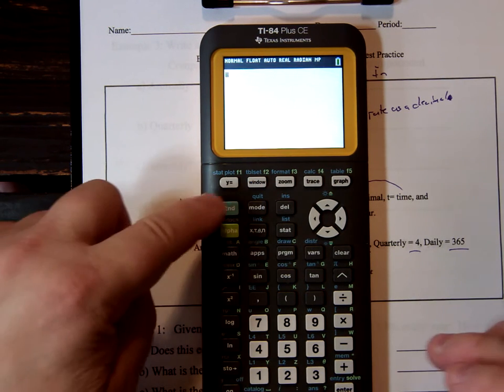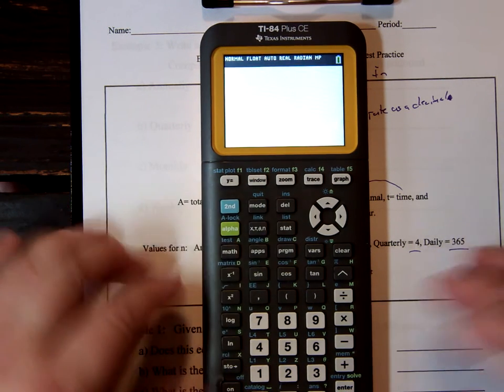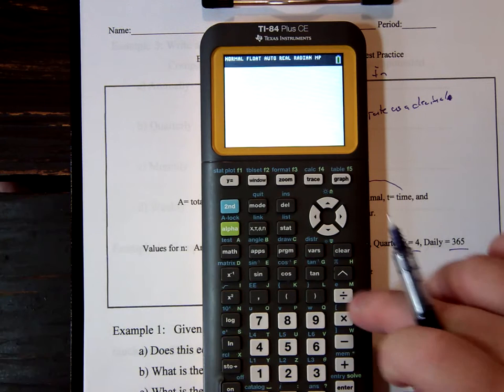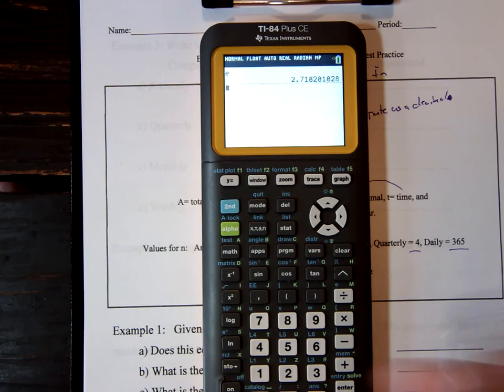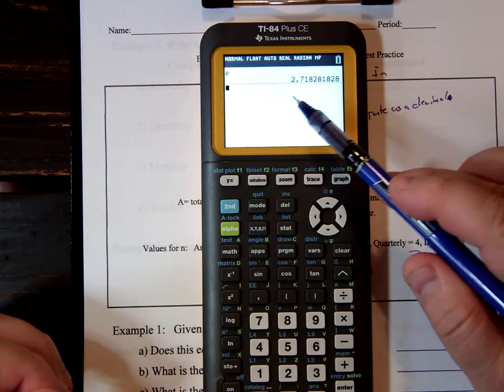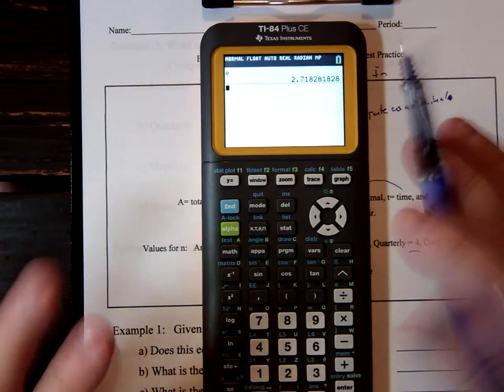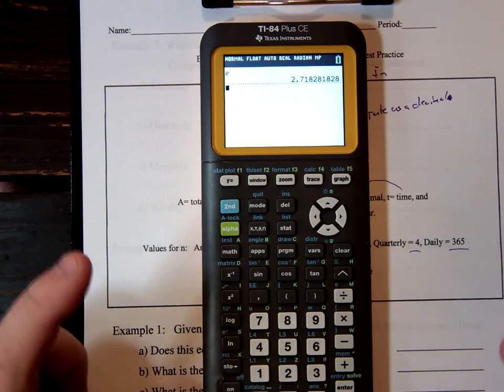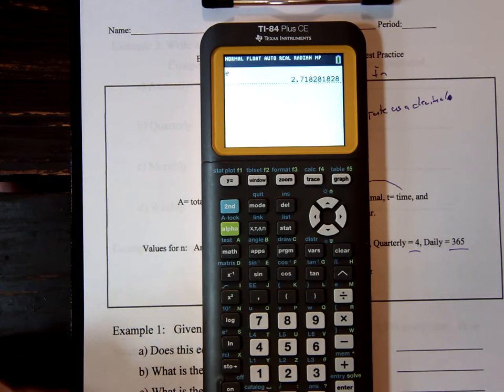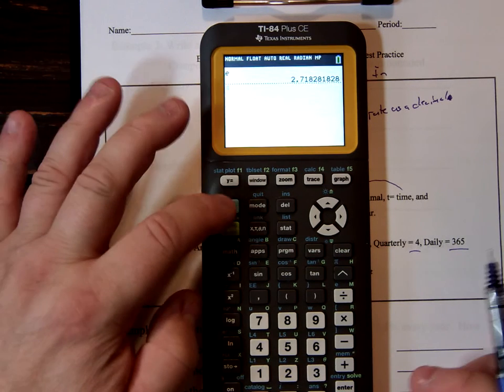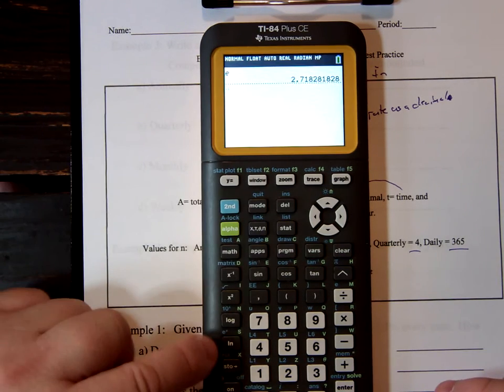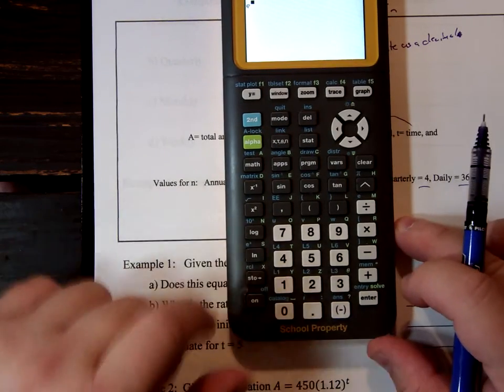Your calculator, if you're using one of these, has second divide gives you just E, which is always, just like pi is always 3.14, E is Euler's number, and it's always 2.718. It's a constant. It's just a number. But since we raise E to the power a lot of times, you can do second, and over under ln is E to the power.